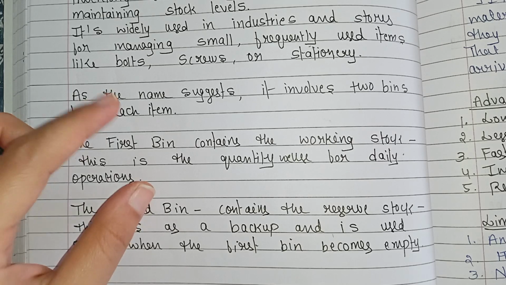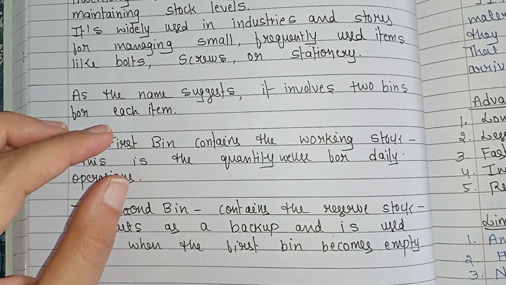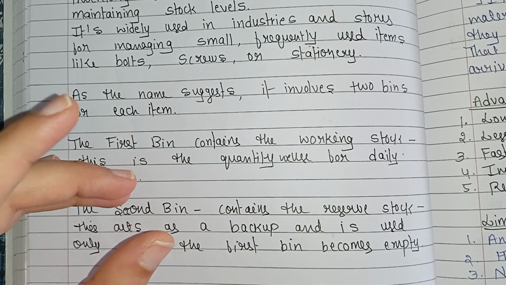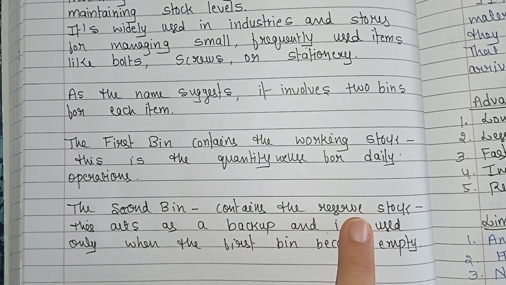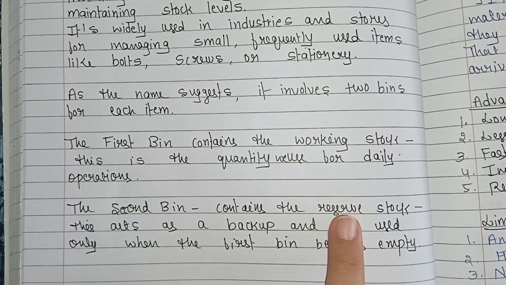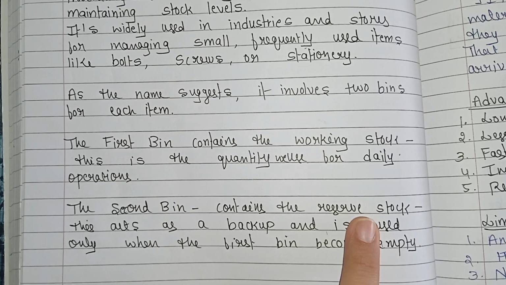While the new stock is on the way, means it is still not delivered, then what do we have to do? We use the reserve stock from the second bin. We have to use the reserve stock from the second bin till the delivery of the new materials or new stock.